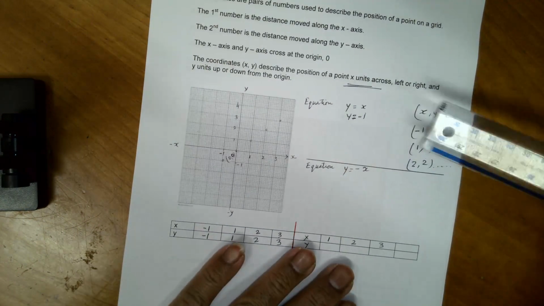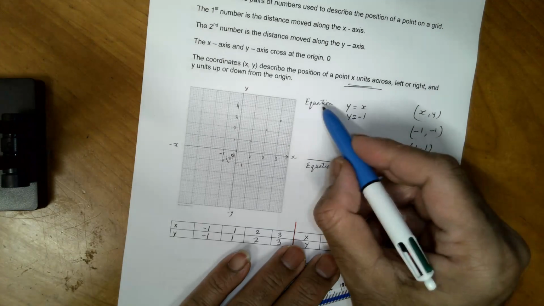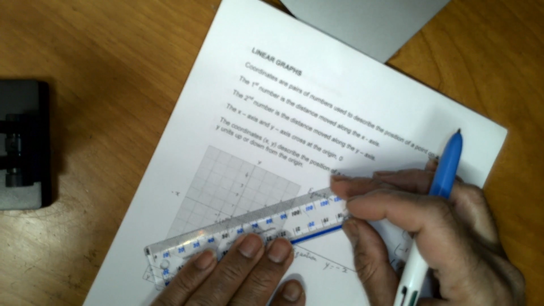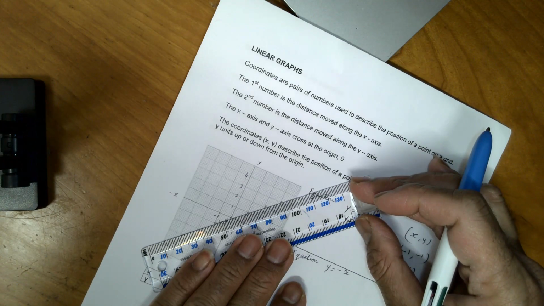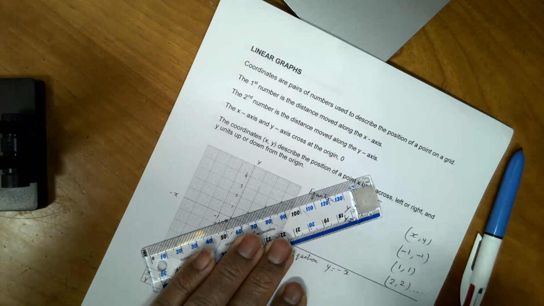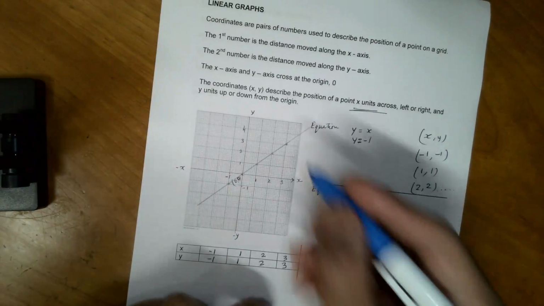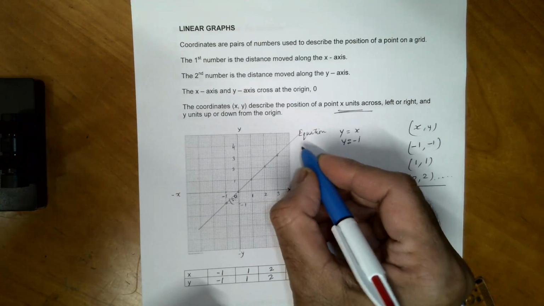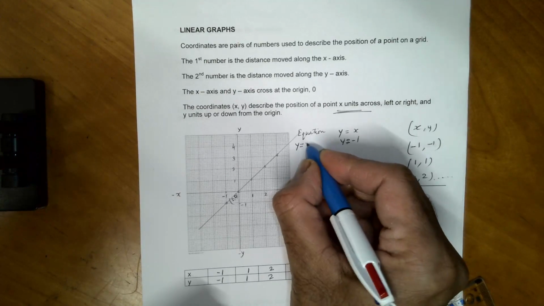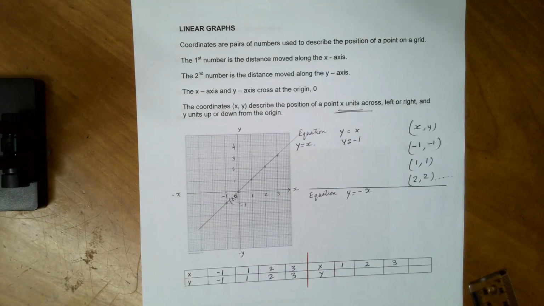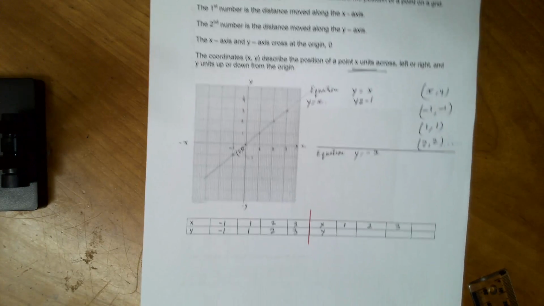Now, what will we get with the equation? With this equation, y equals x, we get a straight line like this. So this line represents y equals x. Clear so far? Great.